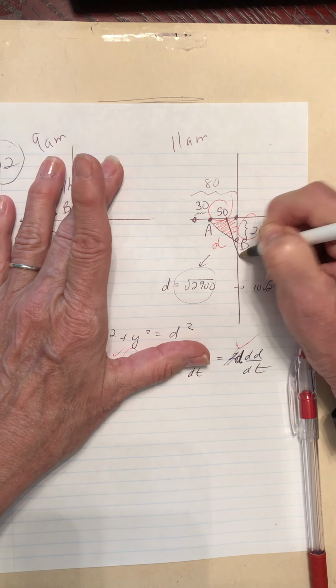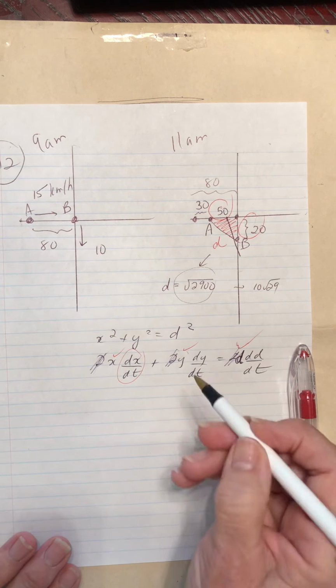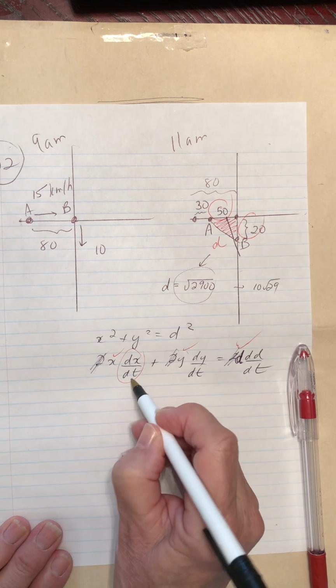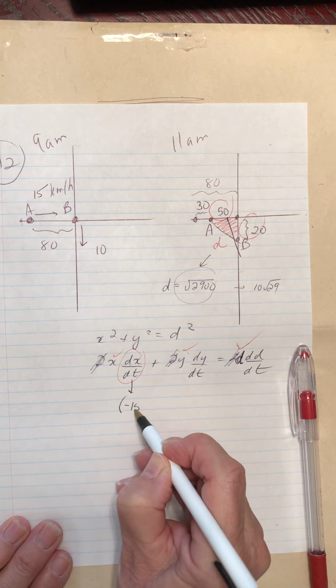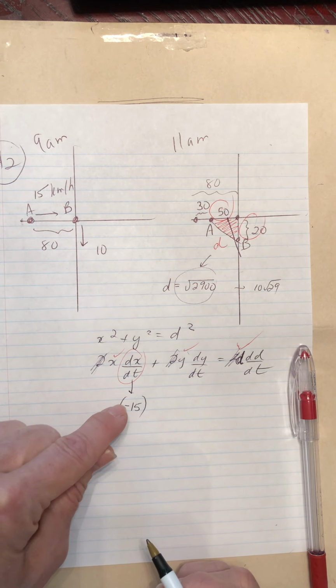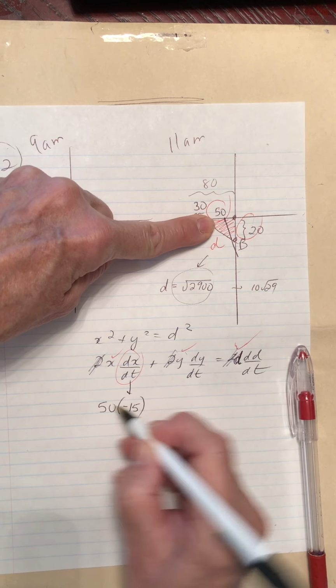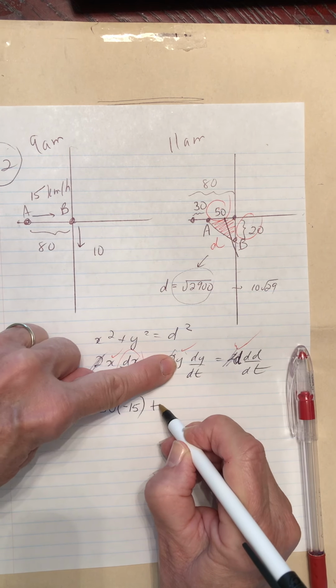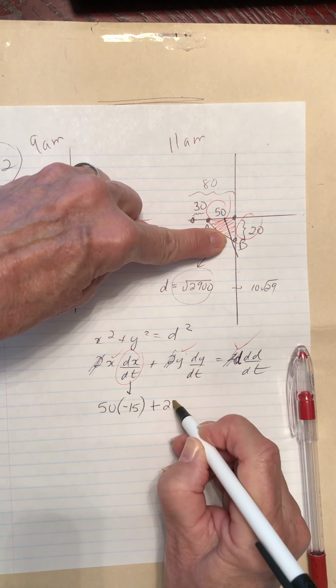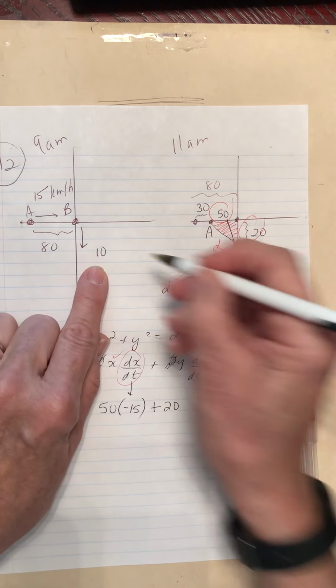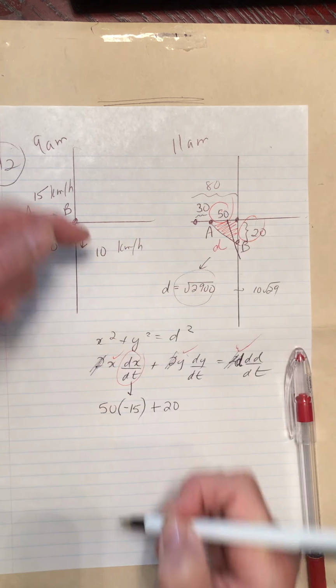A few seconds later, here's the triangle. So this is negative. So this dx over dt is negative 15 because of its effect on the drawing. So the distance on x was 50. Then I go plus. Now how about my y value? My y value was 20. And how about this motion? This 10 kilometers per hour south.